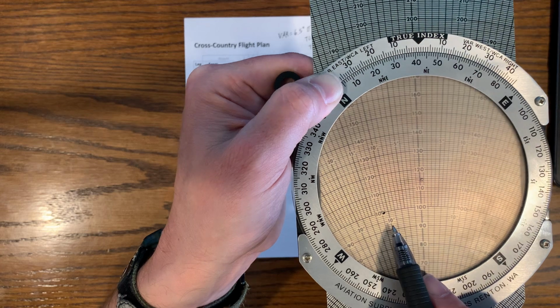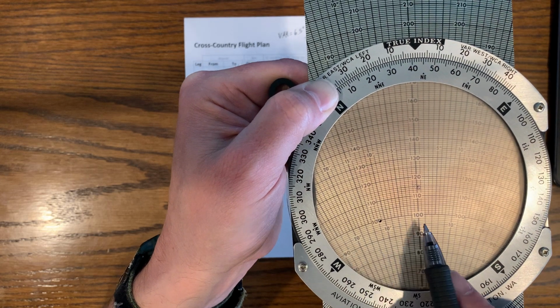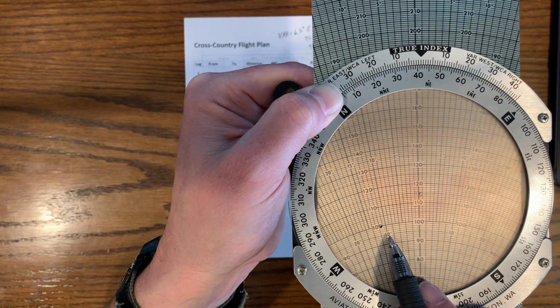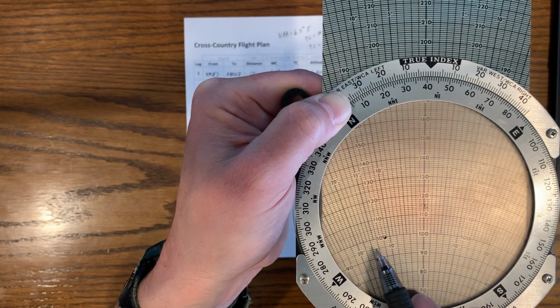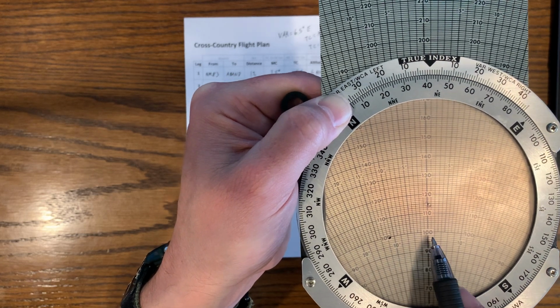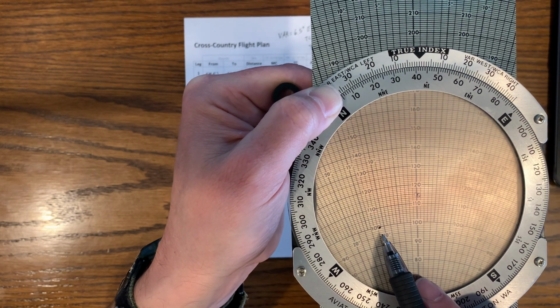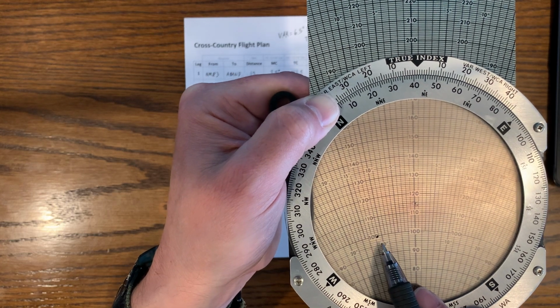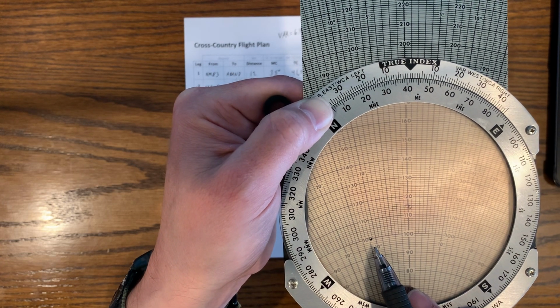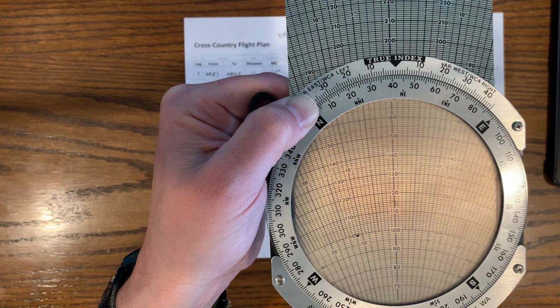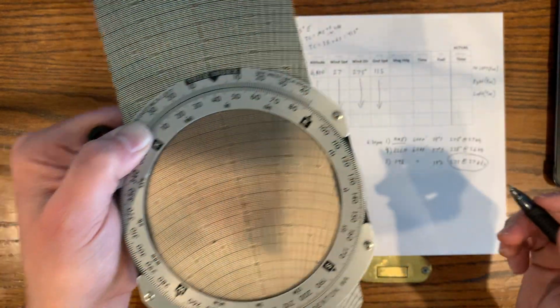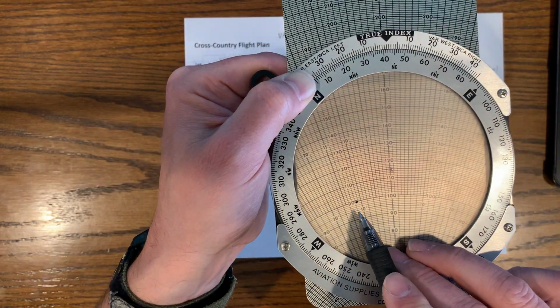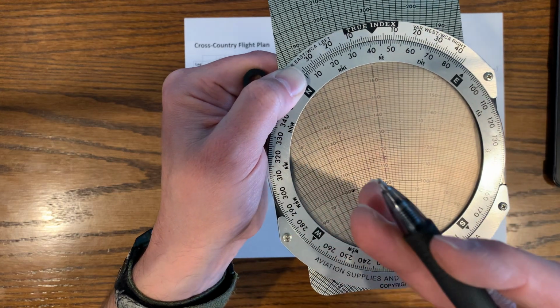We come over, and you can see it's got 10 degrees, 20 degrees. These are by twos: 2, 4, 6, 8, 10. So about 11.5 degrees is what this is showing. We call it 11.5, and it's a left correction.